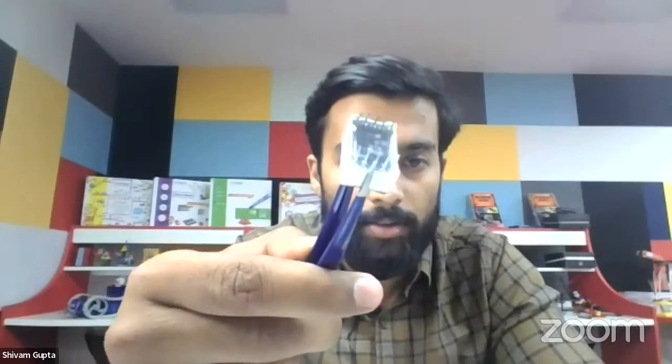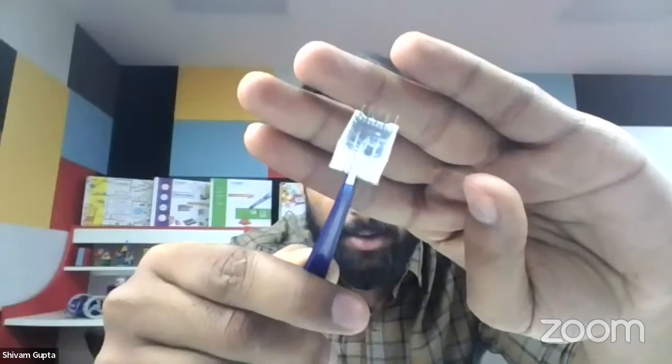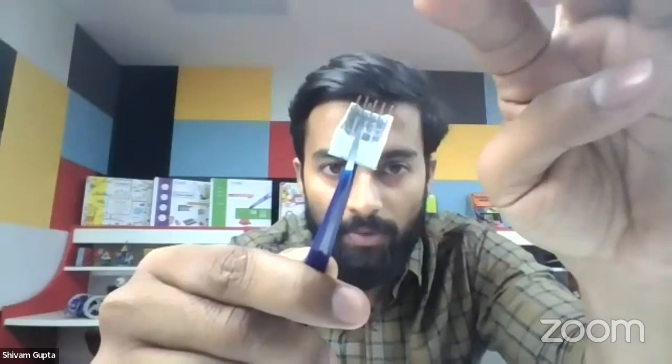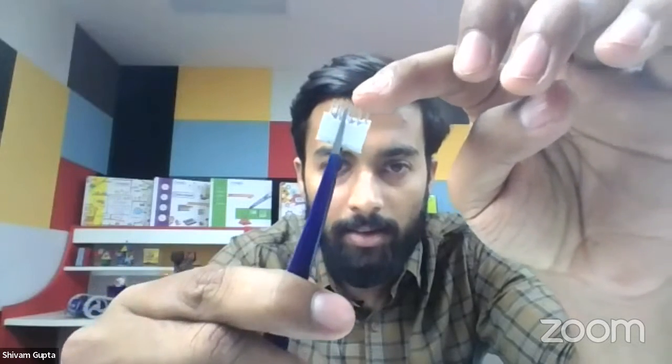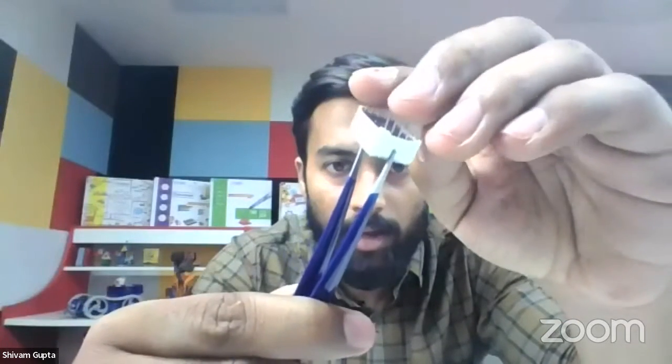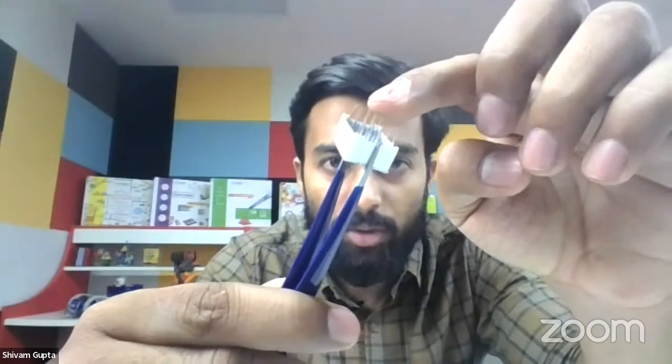I hope it is visible, right? There are 10 legs, 5 in the front and 5 on the other side. Because of these 10 legs, you can actually control the 7 segment.